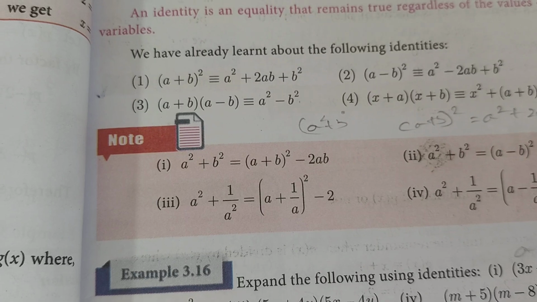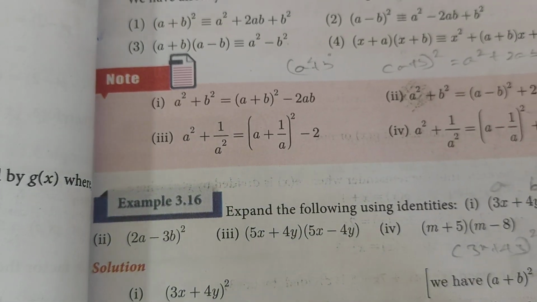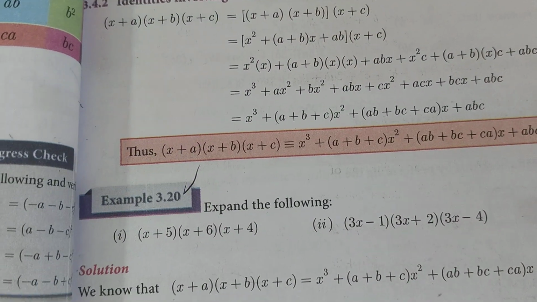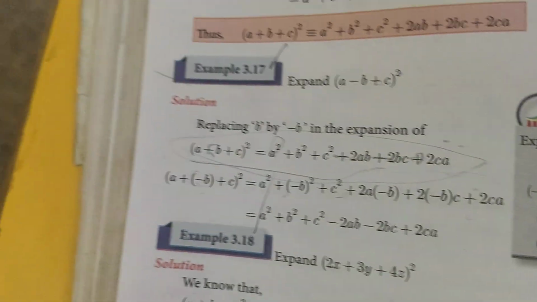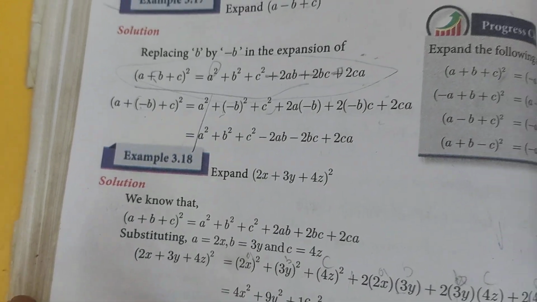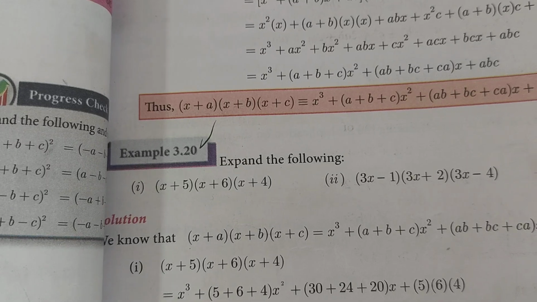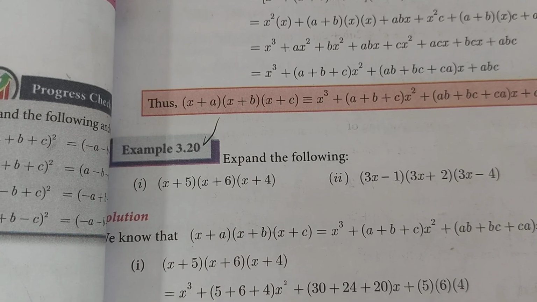Then we know very well algebraic identities, formula based. Example 3.16, all the sums you must revise. Definitely one question is asked in the annual examination. Then examples 3.17 and 18 are based on the formula (a plus b plus c) the whole square. Then example 3.20, x plus a, x plus b, x plus c.